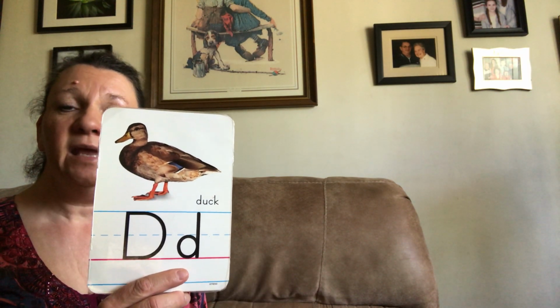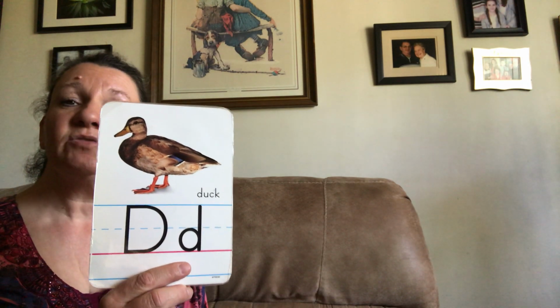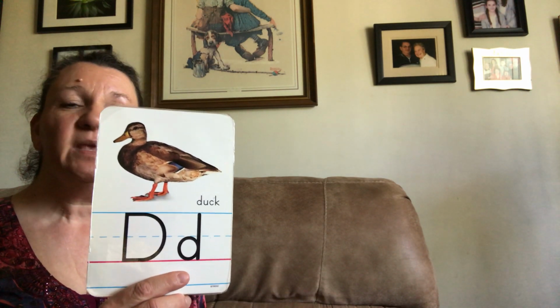And then we have what letter? D. We have our capital D and our lowercase d. The letter D makes the D sound like duck and dog and daddy and dinosaur. D is for duck, duh.